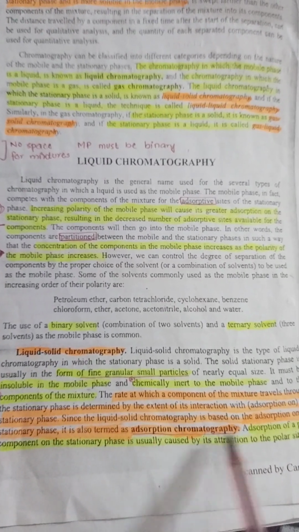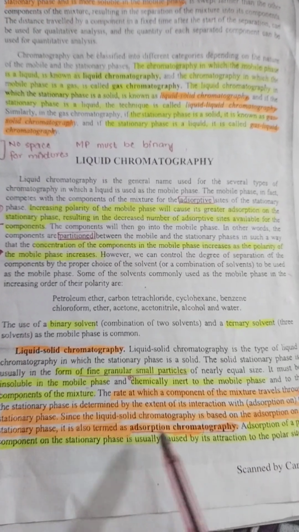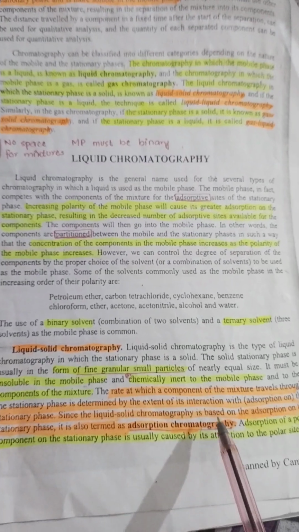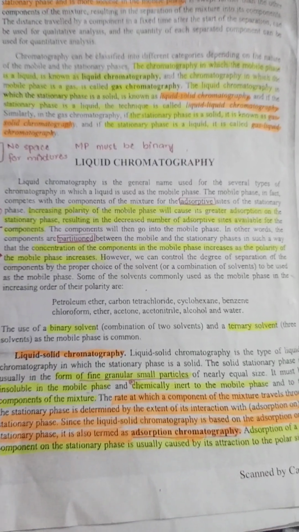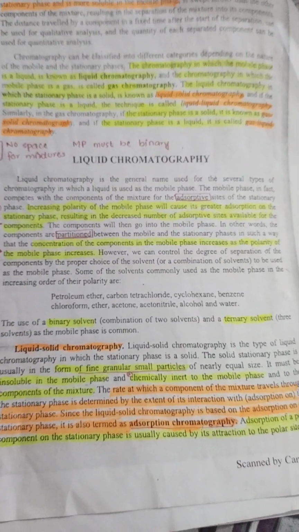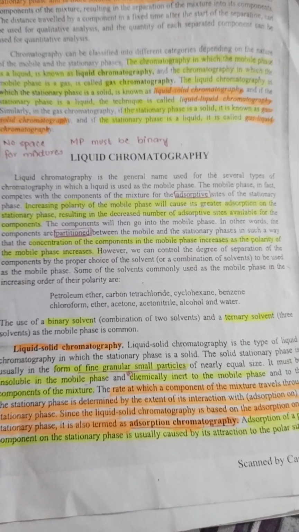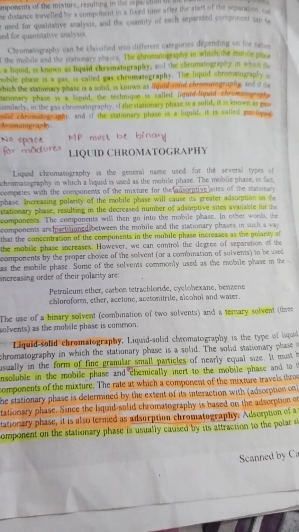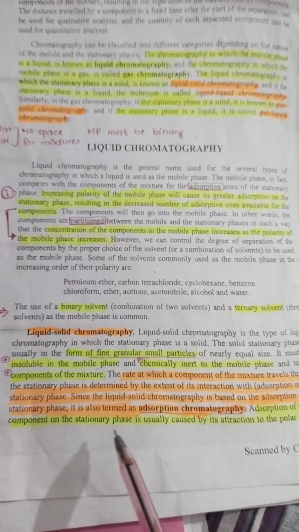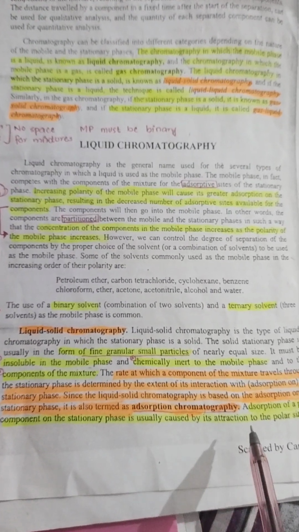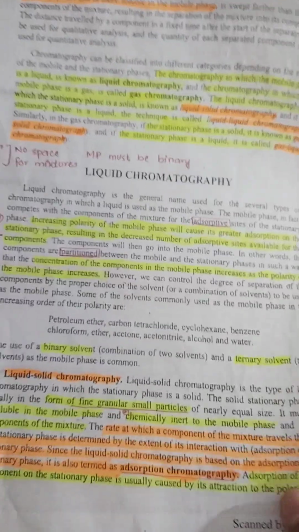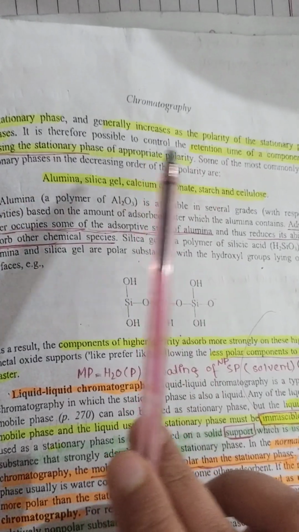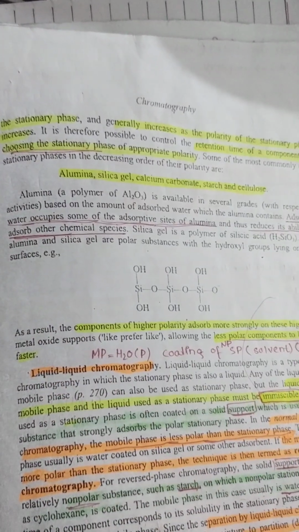So liquid-solid chromatography, based on adsorption on the stationary phase, is also termed adsorption chromatography, because the component is adsorbed on the stationary phase, tightly bound due to "like dissolves like": polar binds to polar. Adsorption of a polar component on the stationary phase is usually caused by its attraction to the polar sites of the stationary phase, and generally increases as the polarity of the stationary phase increases.